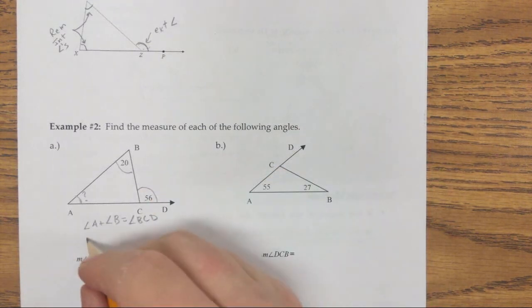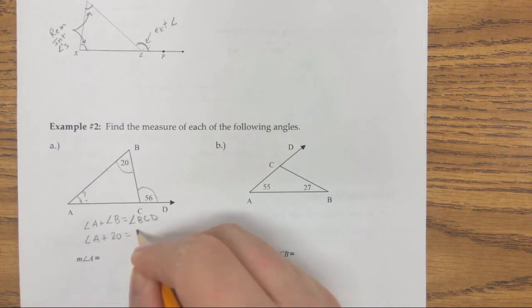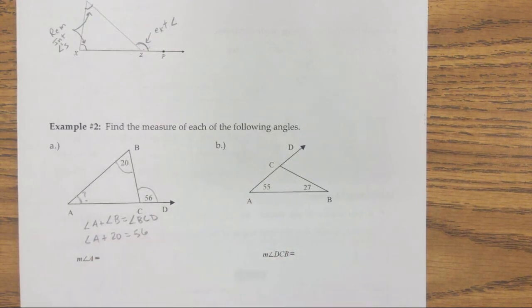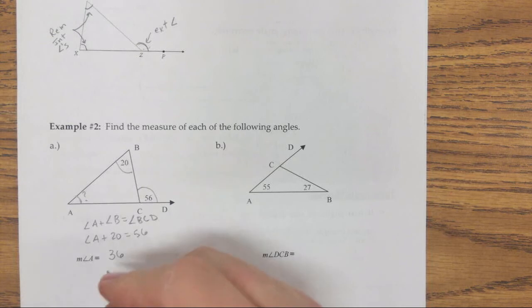So angle A plus 20 equals 56. If I subtract 20, then I get 36. The measure of angle A is 36 degrees.